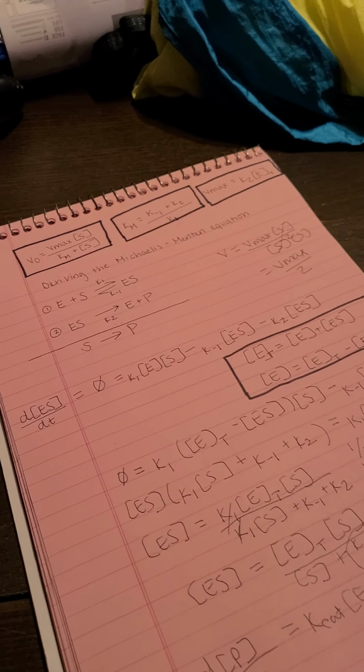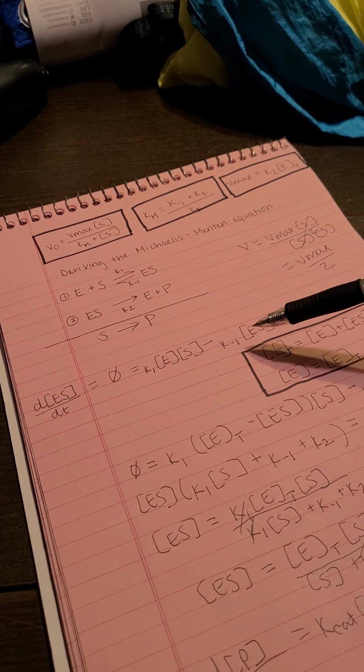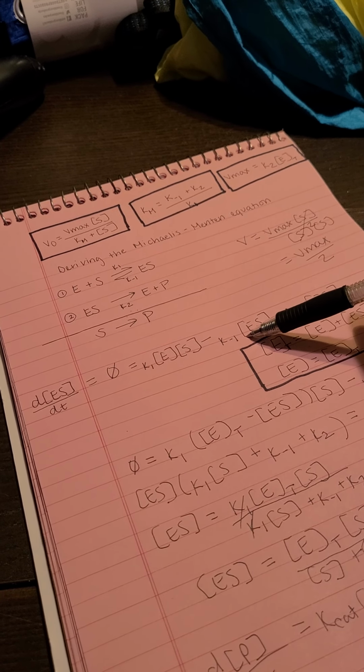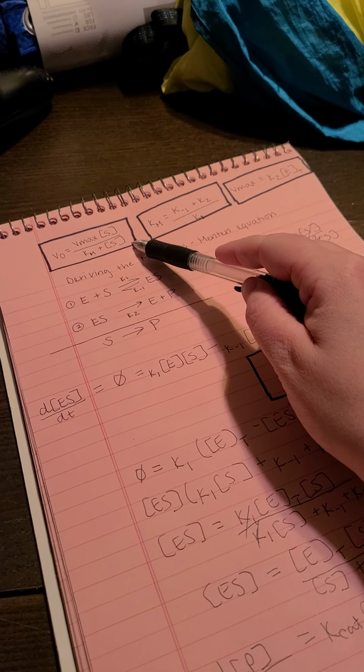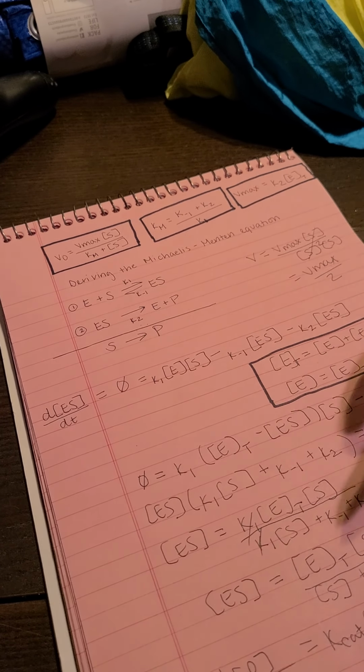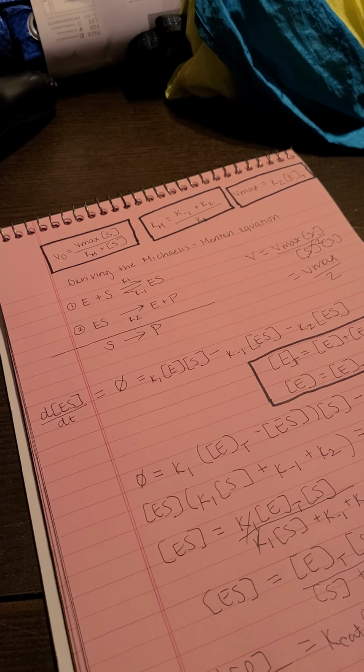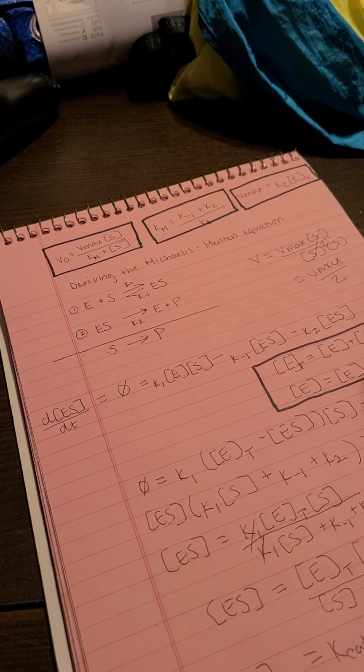But overall, this just shows how to go from our starting expression here and how we derive the Michaelis-Menten equation that is up top, which is velocity equals Vmax times concentration of S over Km plus concentration of S.